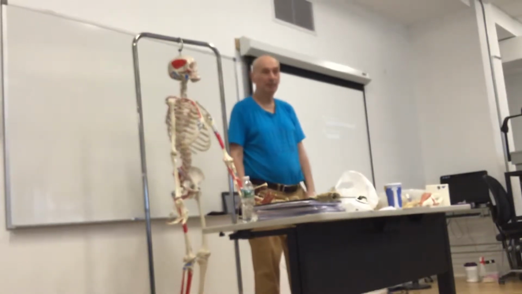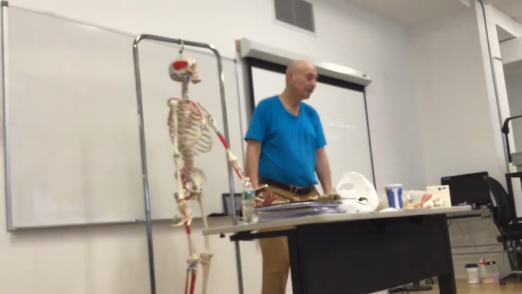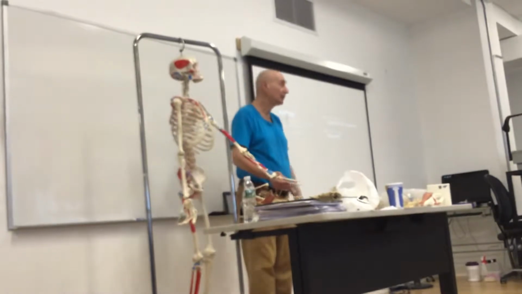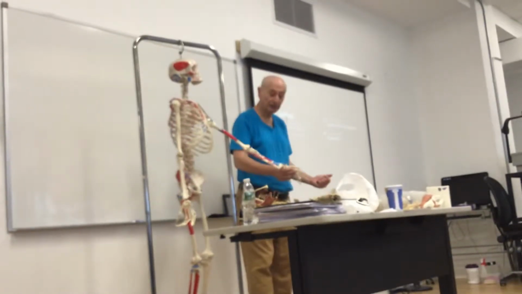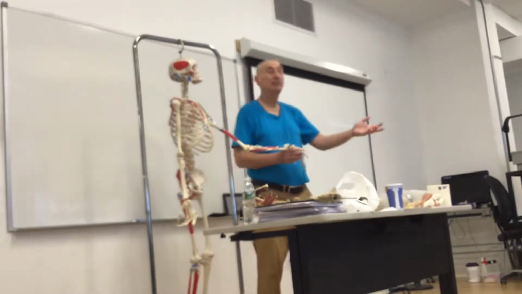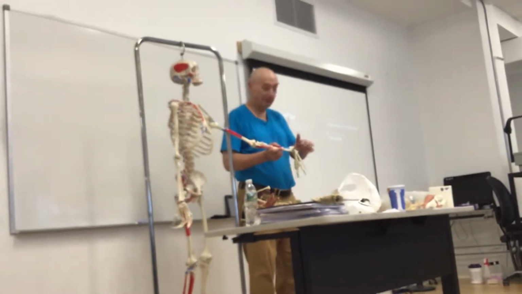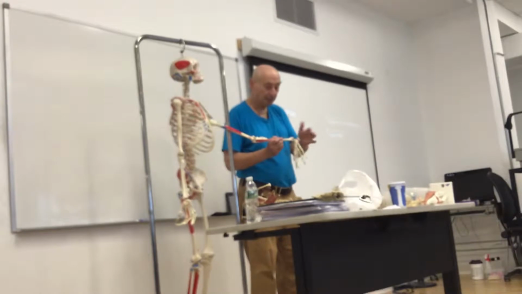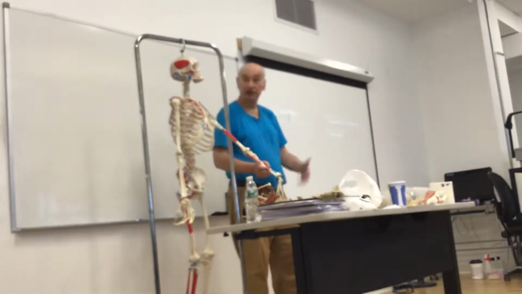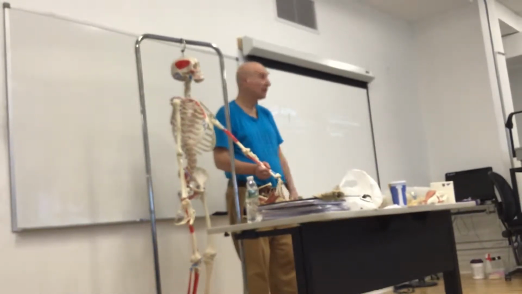Which of these features of the ulna are located on the distal epiphysis? A, styloid process, B, head, C, both, D, neither. So which are on the distal epiphysis? A, styloid process, B, head, C, both of them, D, neither.